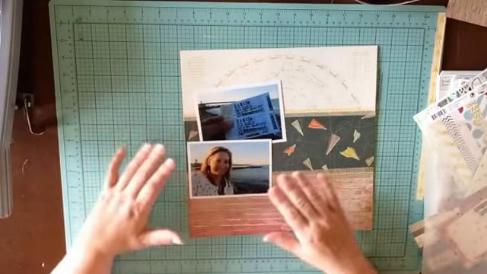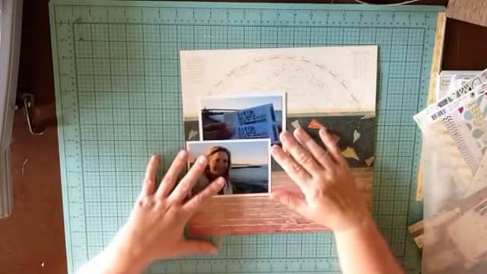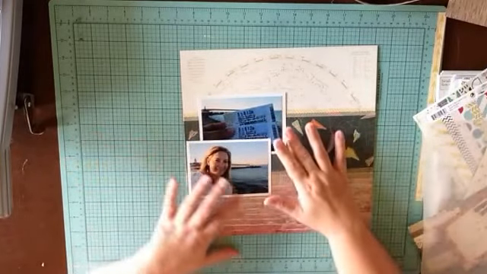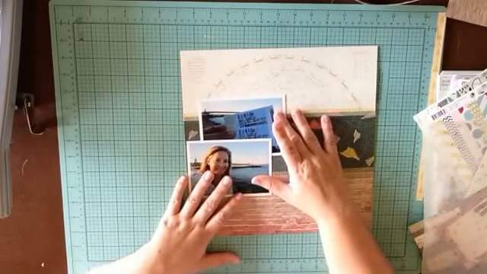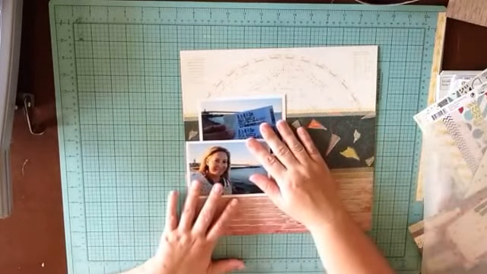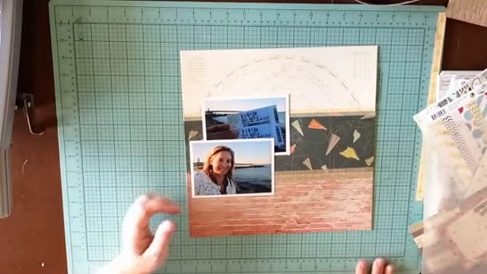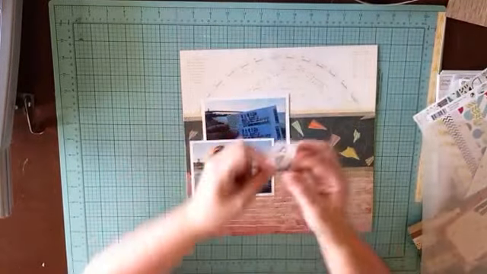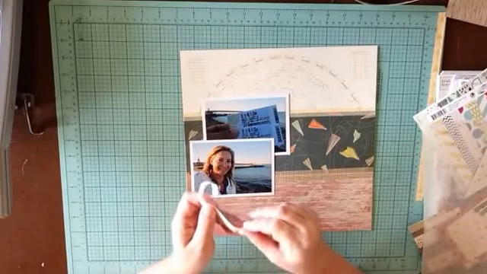I think I like them something like this, so you kind of get the idea, and it's not totally taking up the whole page. So let's nail those down before I change my mind again.